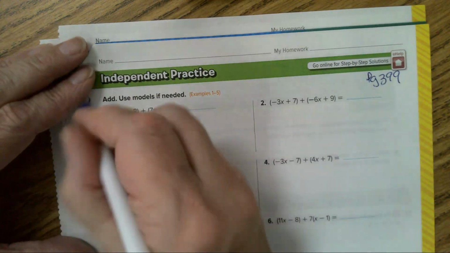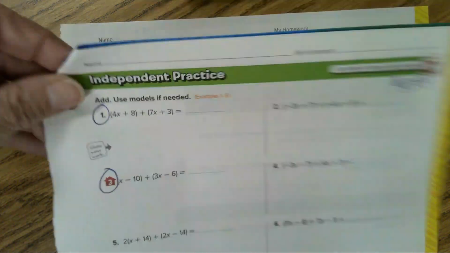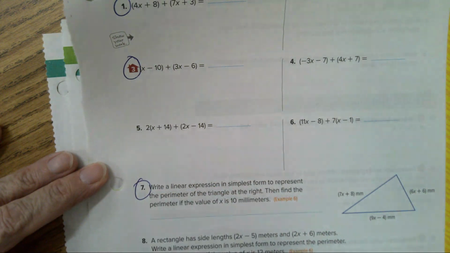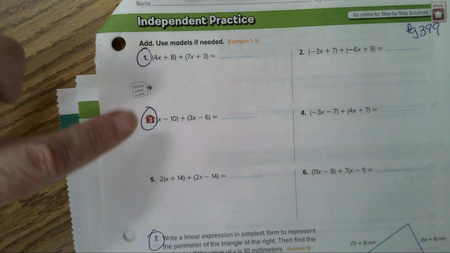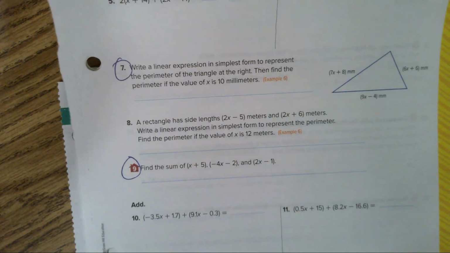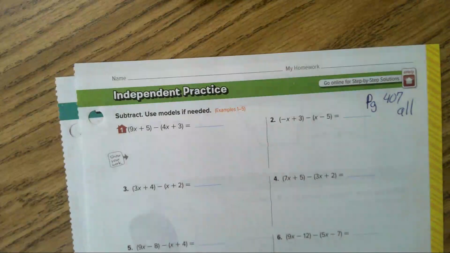I want you to do 1, 3, number 7, and number 9. So on page 399, you're going to do 4 problems. 1, 3, 7, and 9. Okay? Any questions? All right, so that's 9 plus 4, that's 13 problems, along with the 1 challenge problem.